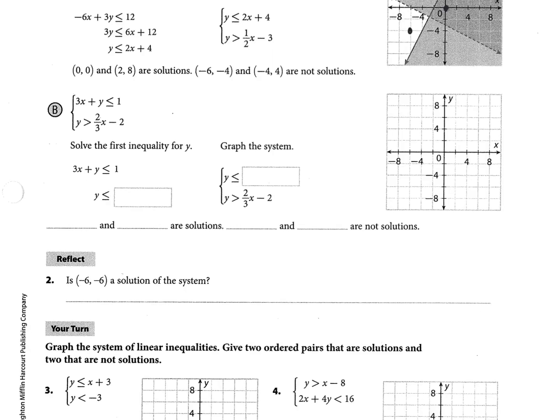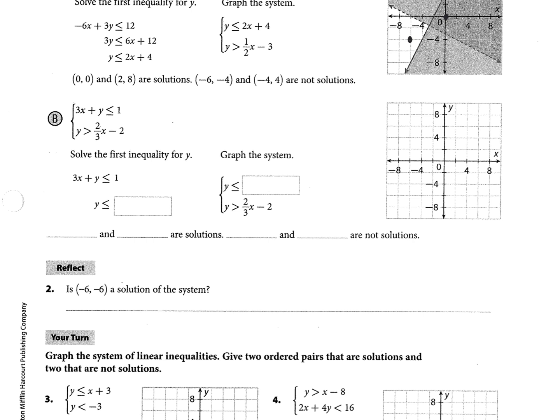In B, we start to do the work. So it says solve the first inequality for y. We will subtract the 3x over, and that would be our equation for the first one, or inequality, sorry. It says we have to find 2 solutions and 2 that are not. So we're going to start by graphing them.